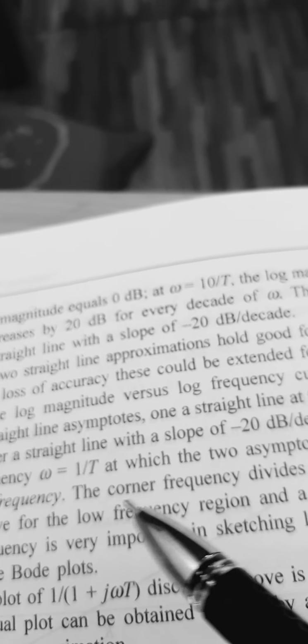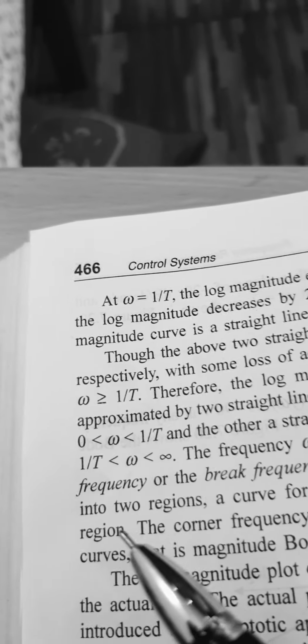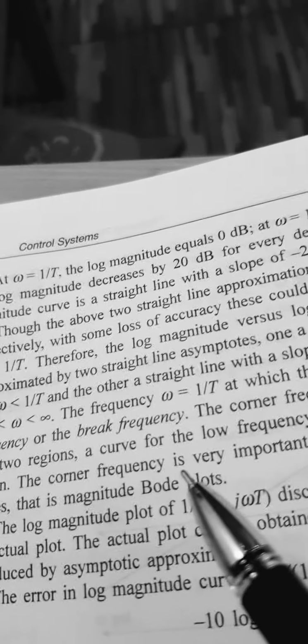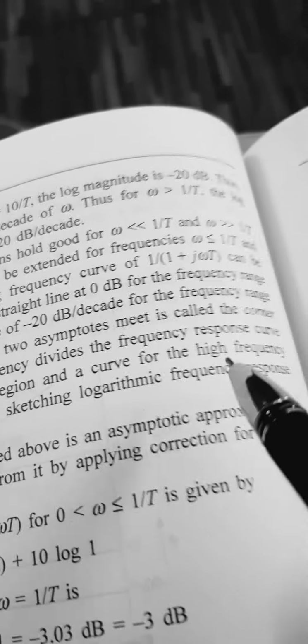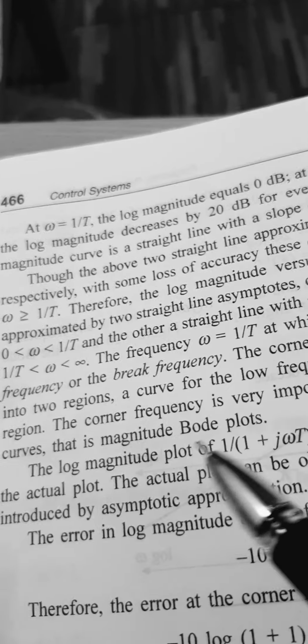Now the corner frequency divides the frequency response curve into two regions, a curve for the low frequency region and a curve for the high frequency region. The corner frequency is very important in sketching logarithmic frequency response curves, that is, the magnitude Bode plot. We will come to understand that when we are doing the problems.